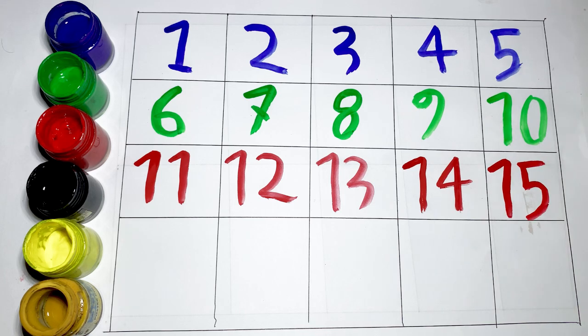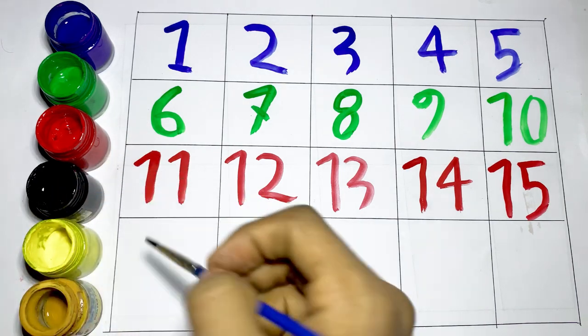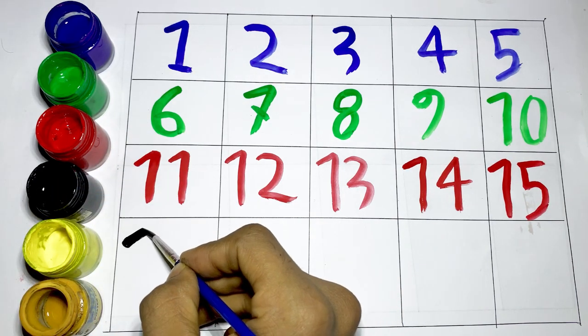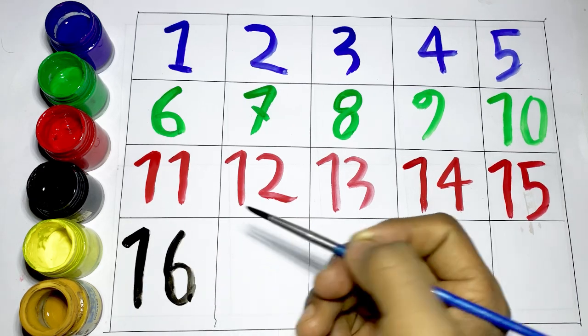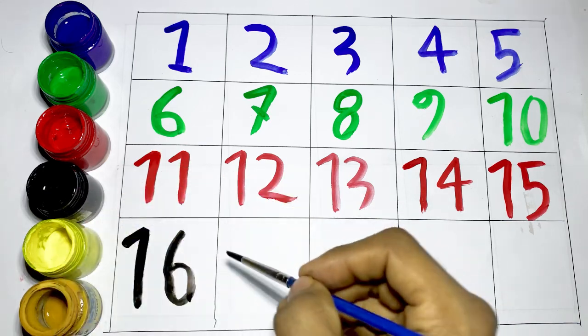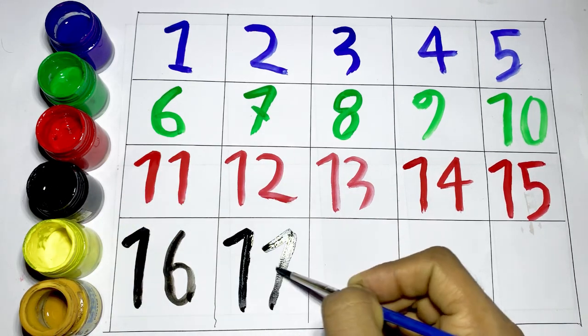Kids, now draw 16. The numbers of 16. And use black color. Kids, again use black color and draw 17. The numbers of 17.